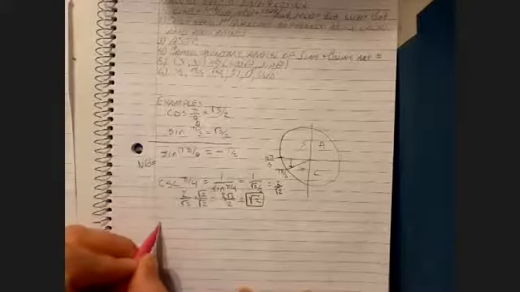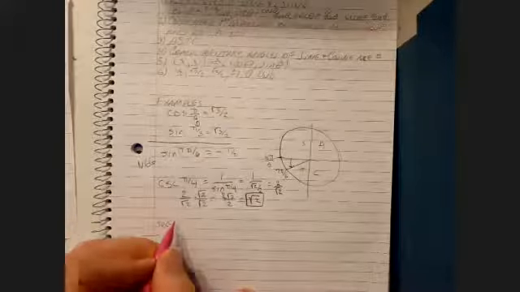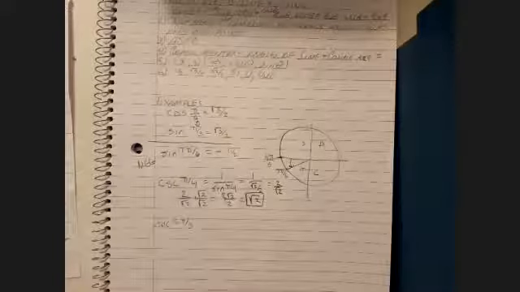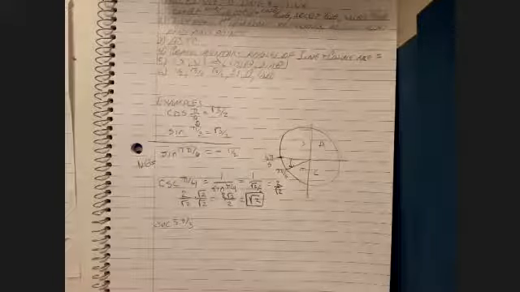Another example would be secant 5 pi over 3. I mean, we could pick any angle we want in the unit circle that's a special angle, and we'd be fine. Okay, so secant 5 pi over 3. Now again, pi over 3, this is a pi over 3 type angle. 5 pi over 3 is more than 1 pi, but less than 2 pi.